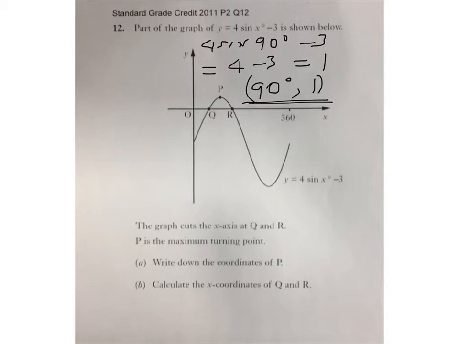Now part B, calculate the x-coordinates of Q and R. So Q is here and R is here. We want to solve that. So we need to set y equals 4 sine x degrees minus 3 to 0. So that equals 0. We can solve that then.